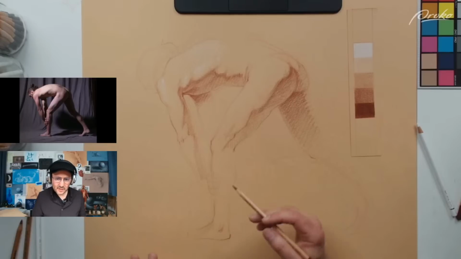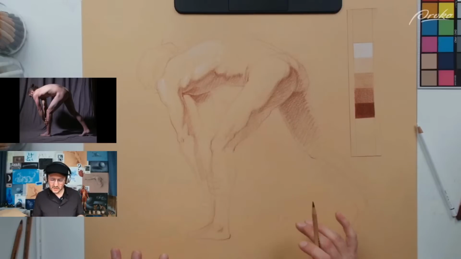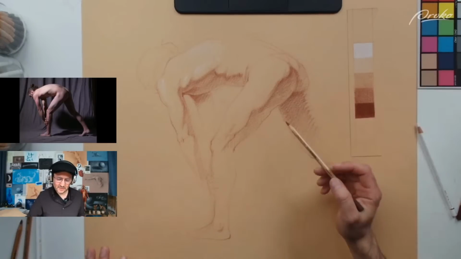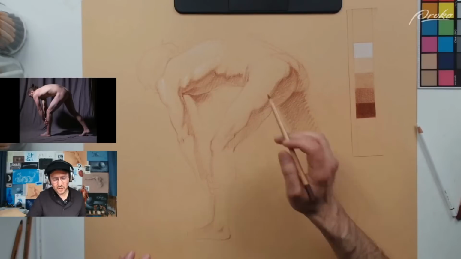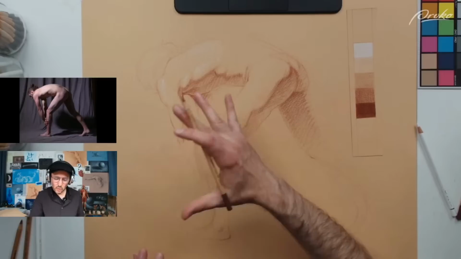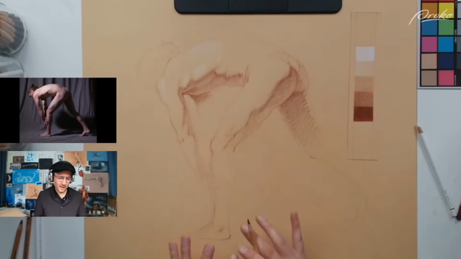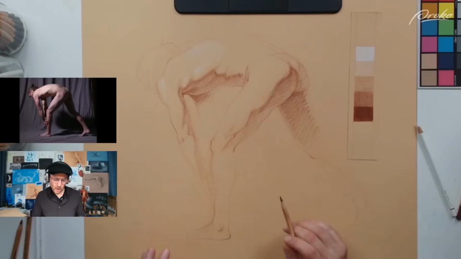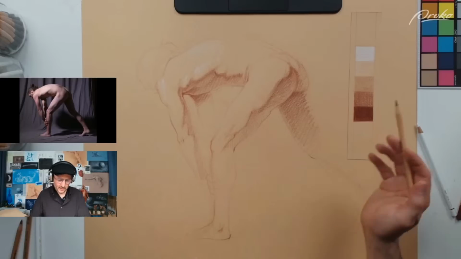The reason I think this is so important is because it is so common for students, once they start to deviate from these values, to start shadow chasing, to start saying, oh, here's a dark patch here, here's a light patch here, and just putting those values in without relating them to this. We want to maintain this value structure throughout the life of the drawing, no matter how detailed it gets.